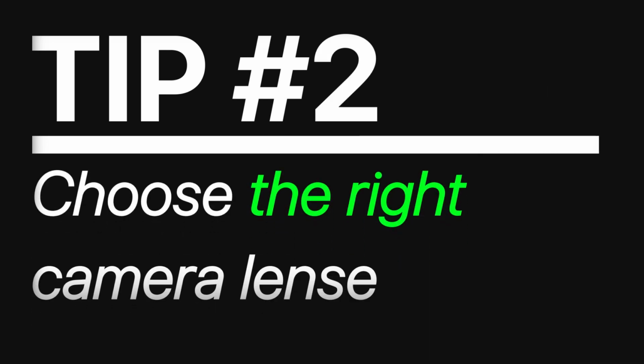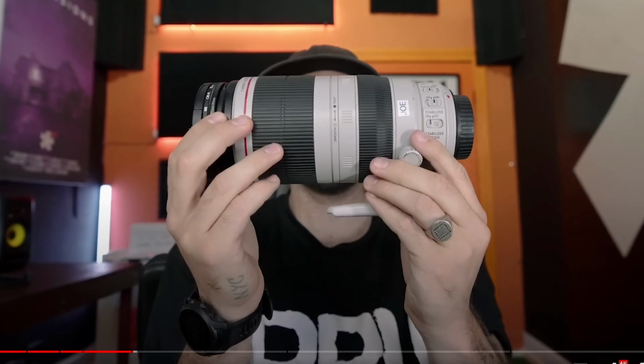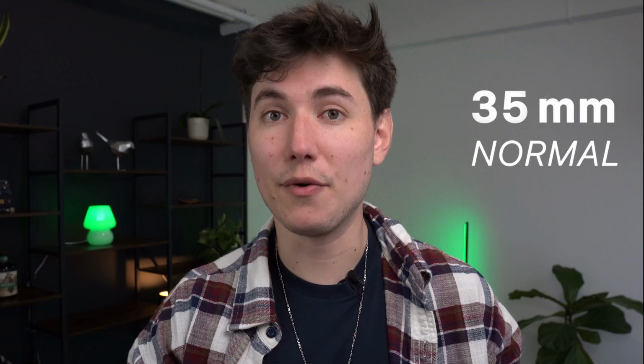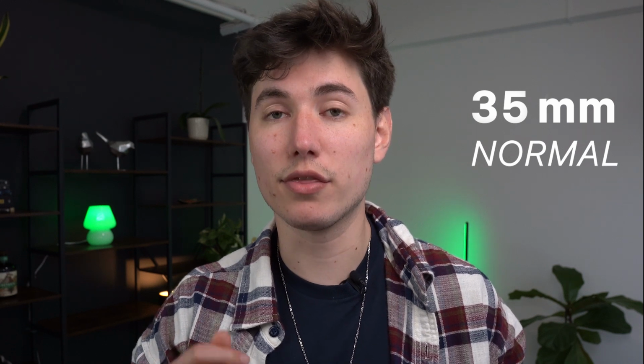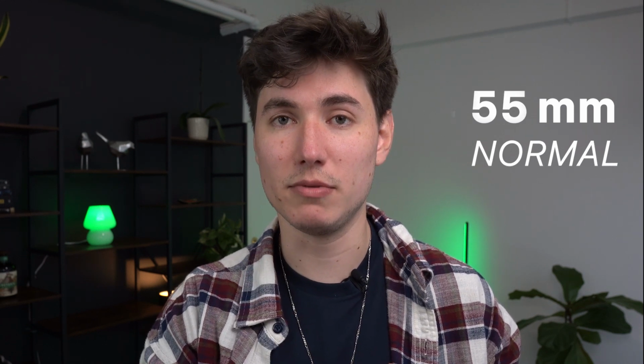Choosing the right lens for your videos. Believe it or not, this chunk of glass can immediately change the way your videos feel to your audience. Here's a very basic explanation. Lenses can be what we call wide, normal, or long. Normal lenses imitate what we see with our eyes, and what we accept as normal human vision, and are represented by focal lengths between 35 and 55 millimeters.